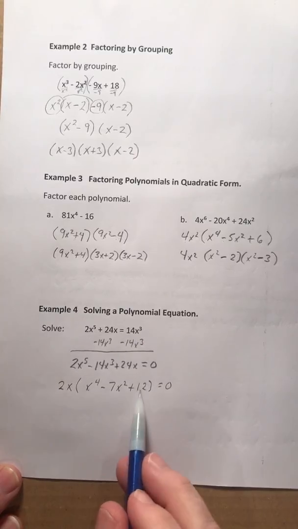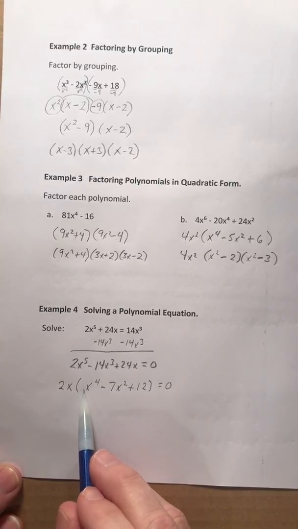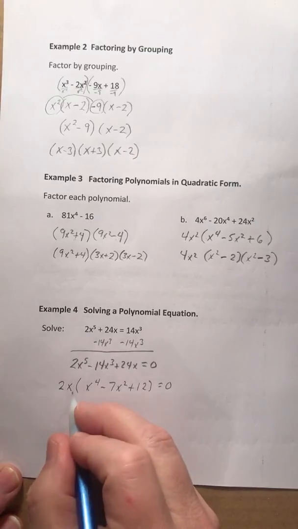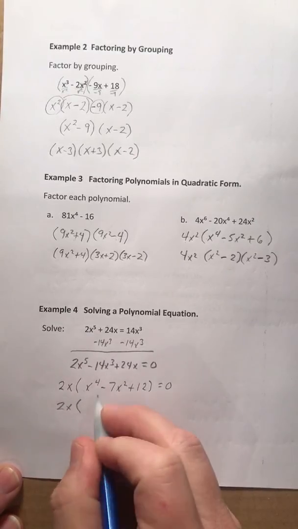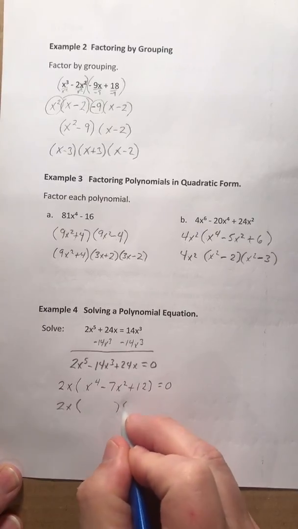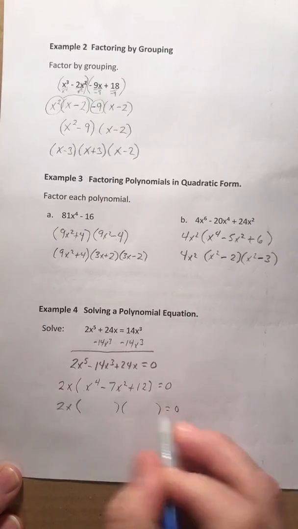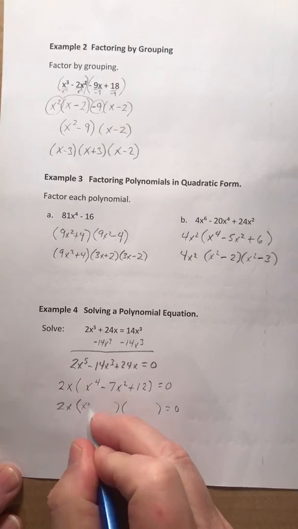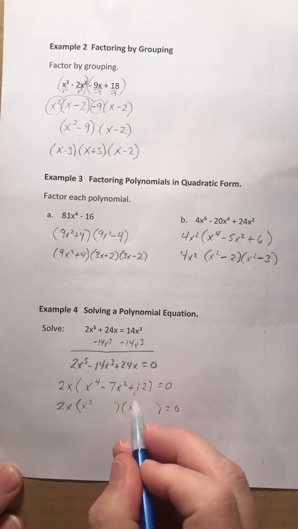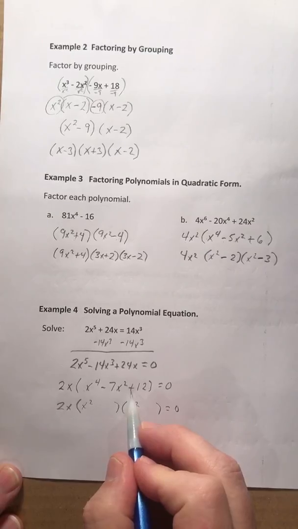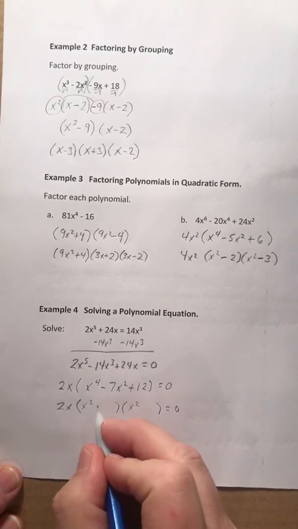On that one, we don't have a leading coefficient, so we're going to try to factor it out. We just drop our 2x down, and 2 sets of parentheses. And again, we need an x to the 4th, so we're going to put an x squared and an x squared. All right, last sign's a plus sign, so signs are going to be the same, and they're both going to be minus.